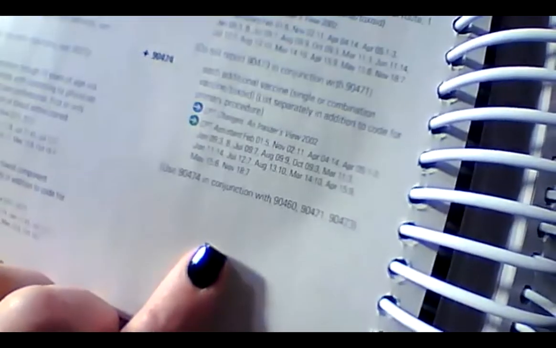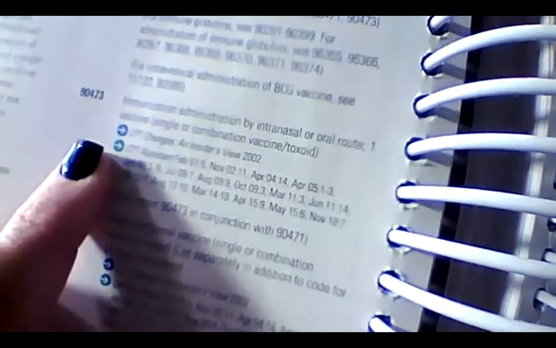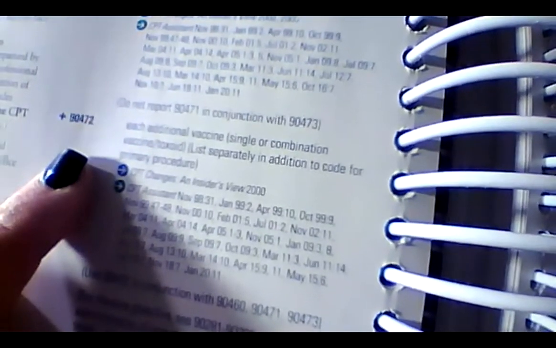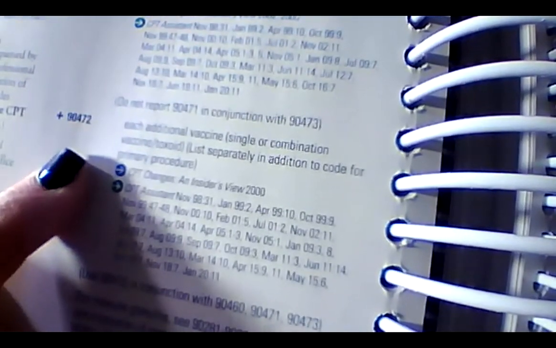If you listed these in opposite orders, where you listed your primary as the polio and the add-on for the 90472 instead, that would not necessarily be incorrect. You could list either order. However, the provider listed it in order of the DTaP first, and that's why we list that primary.